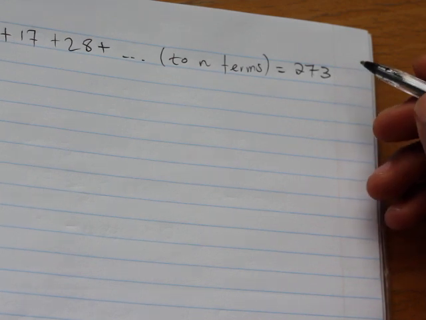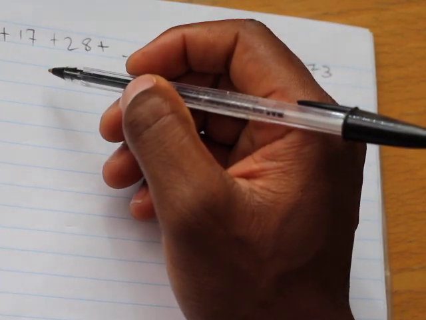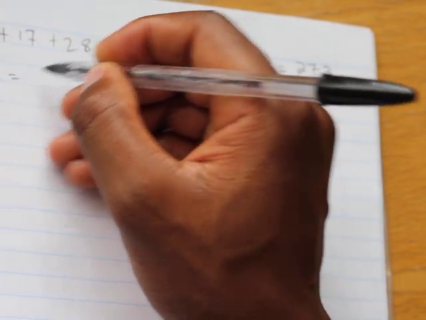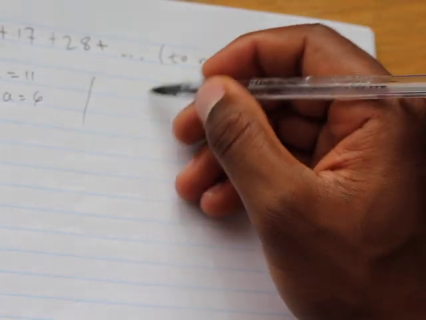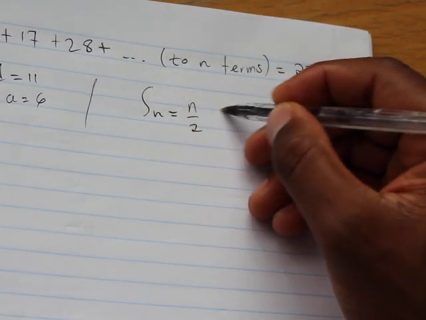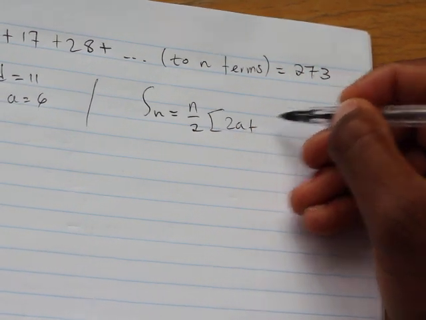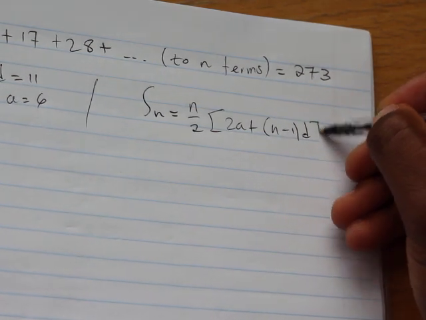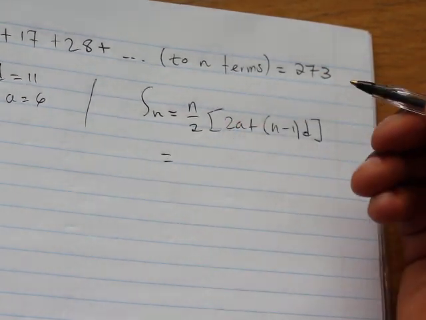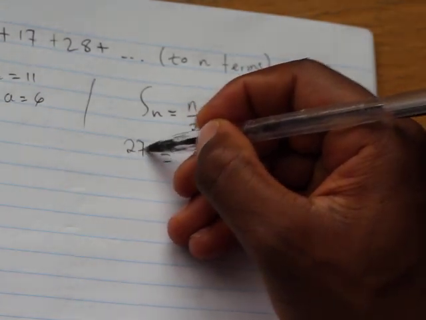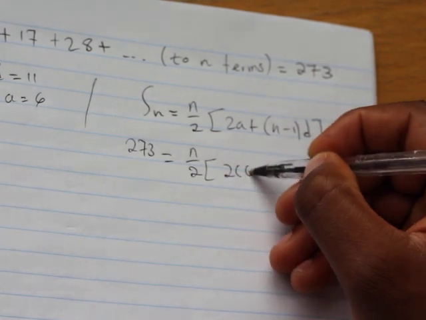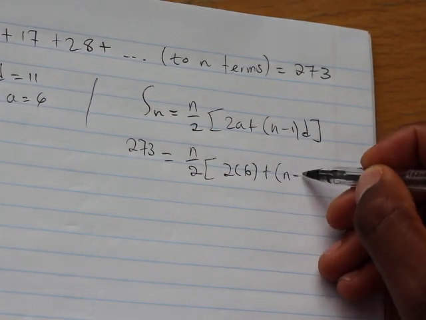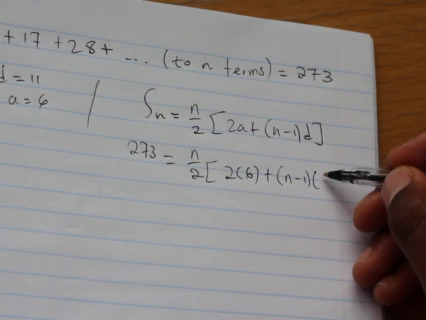Now 17 minus the 6, that's 11, isn't it? So d is equal to 11, a is equal to 6. So we're ready to use our sum formula. S n is equal to n over 2 into 2a plus n minus 1 times the d. So the sum is 273. We don't know the n, that's what we're looking for. So 2 into the 6 plus n minus 1. Remember the n is unknown, the d is 11.